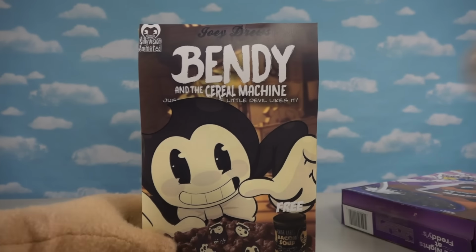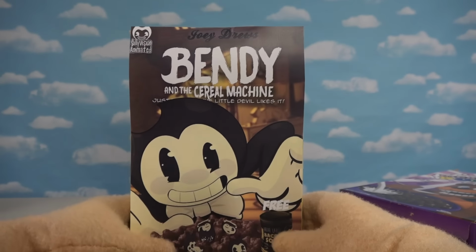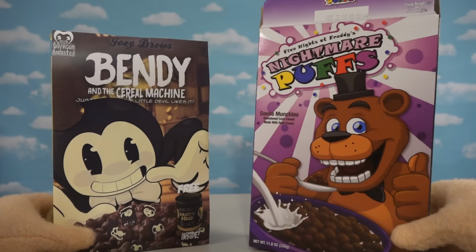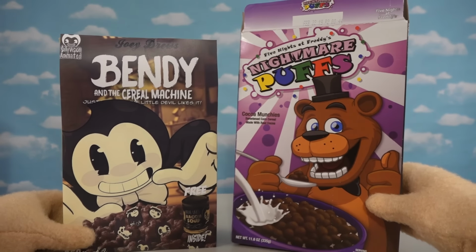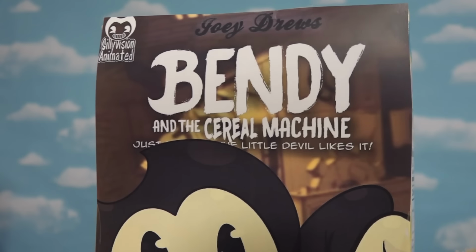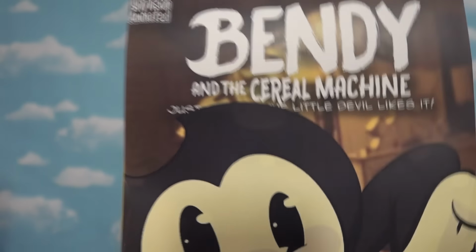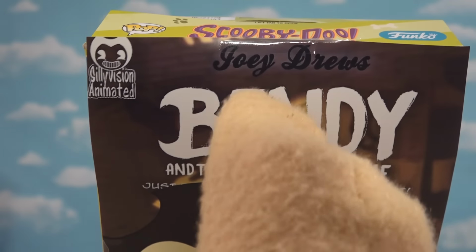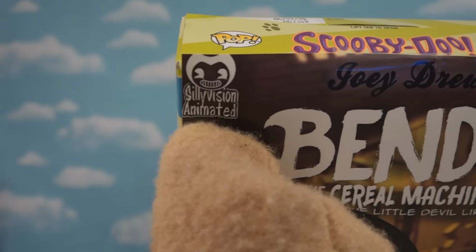Oh, and doesn't this look awesome? Now this is a picture that we found online. I thought it would look great on a cereal box, so I printed it out, cut it out, and boom, here it is. And like I said, it looks just like the Nightmare Puffs that they made for the Five Nights at Freddy's cereal. And the guy that made this picture did a really great job. Look at this. We got the Bendy and the Ink Machine logo up here. It says, just like the little devil likes it. Oh, I love it. And up here it says, Chewy Drews. Kind of like that. And over here we've got the Bendy and the Ink Machine logo right there.